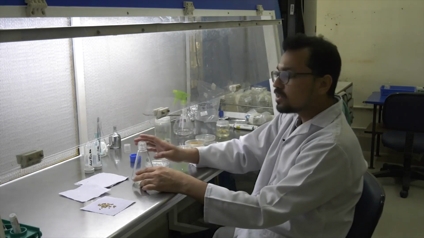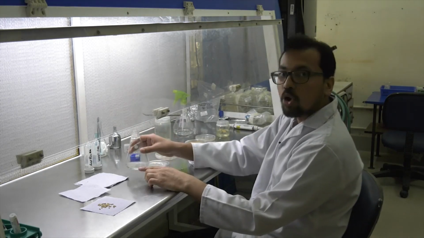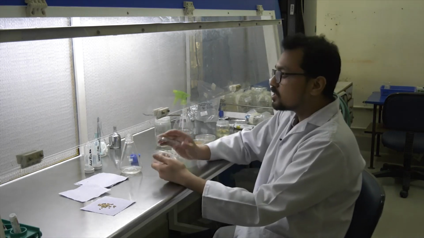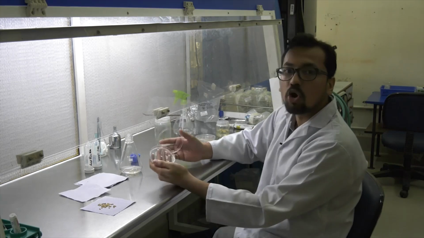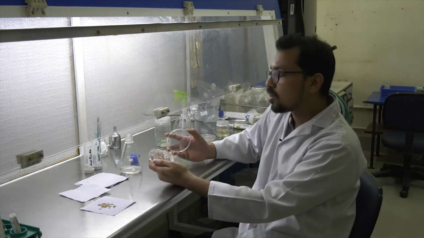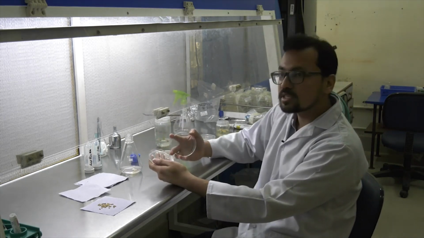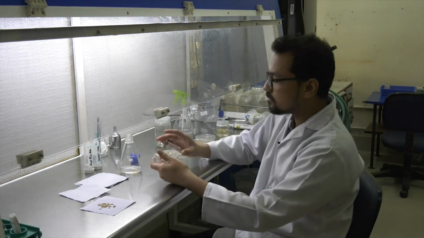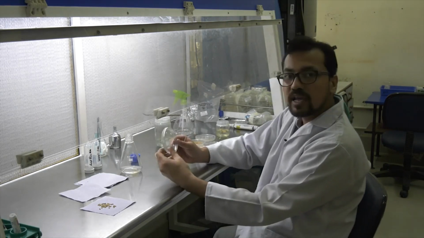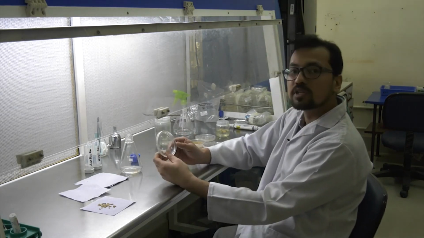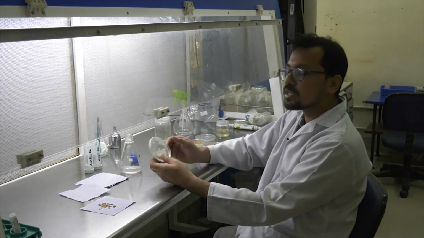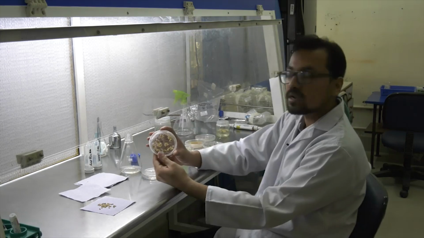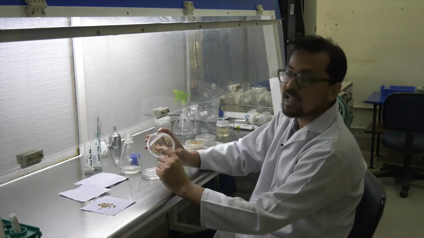Once it is done, these seeds are taken on the blotting sheet, and then using forceps they are placed on a media. Now this media has auxin. Auxin is the hormone which causes the embryo to make dedifferentiated tissue or the callus. This plate is placed under dark condition for about 30 days, and once the 30 days is complete, it creates a callus which you can see over here. So these are the calli.